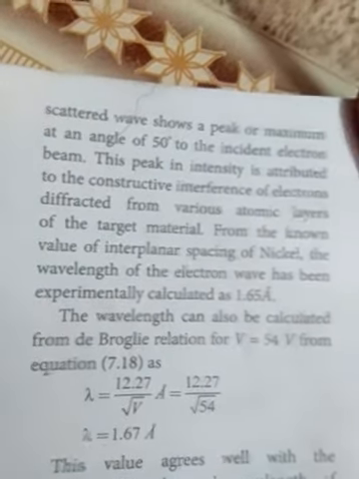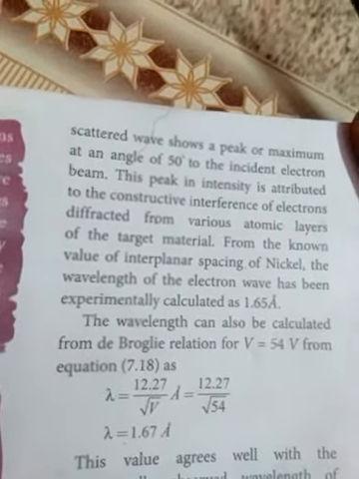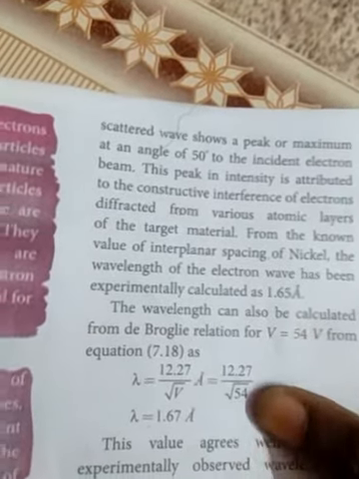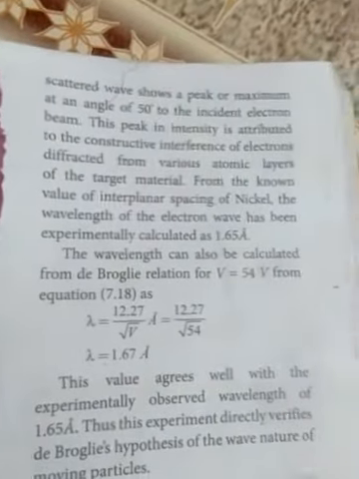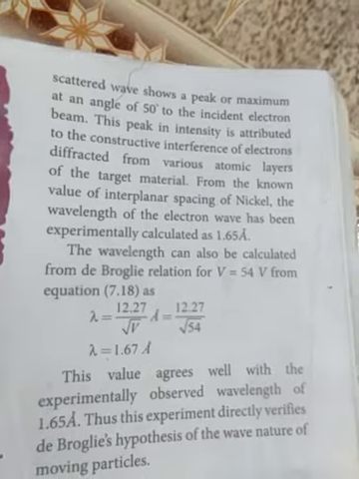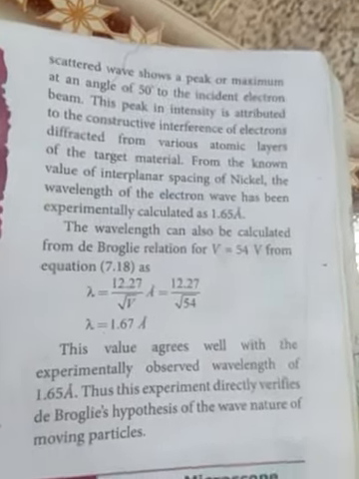Last class we saw that the de Broglie wavelength is 12.27 divided by root V Angstrom. The V value we have here is 54. Applying 54, we calculate lambda equal to 1.67 Angstrom. This value agrees well with the experimentally observed wavelength of 1.65 Angstrom. Thus the experiment directly verifies the de Broglie hypothesis of the wave nature of moving particles. Have you understood this? This is important; it comes for 5 marks or 3 marks.